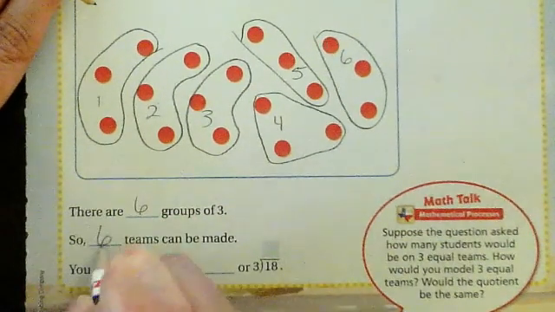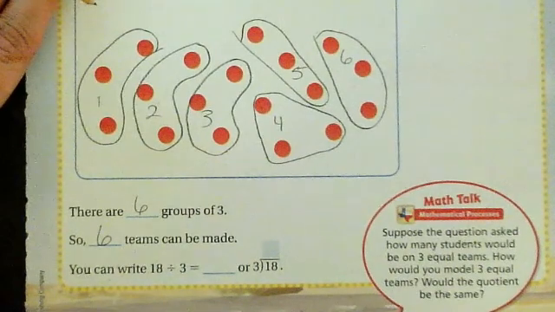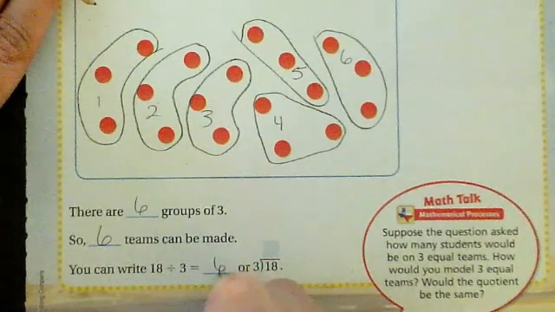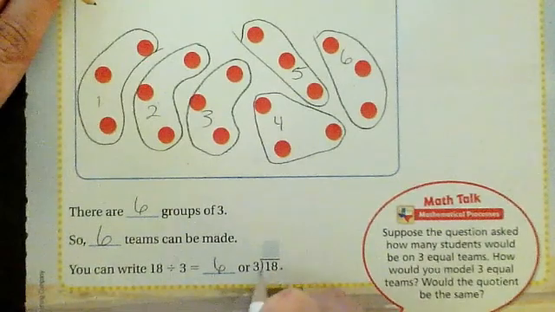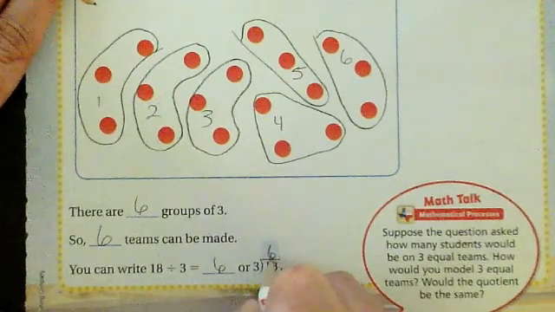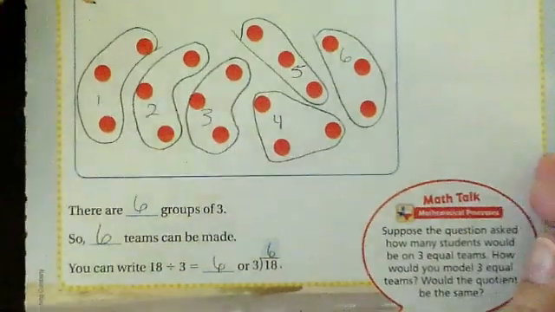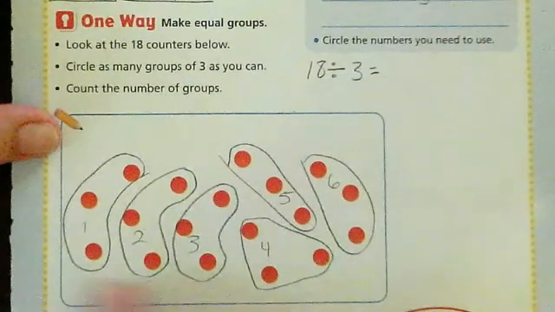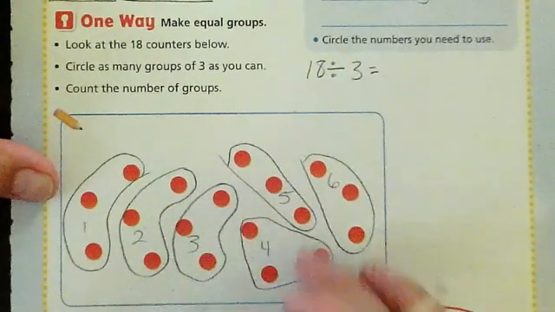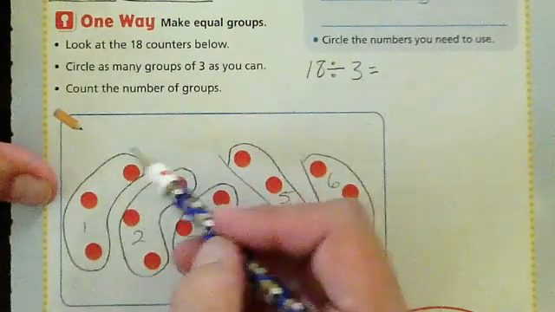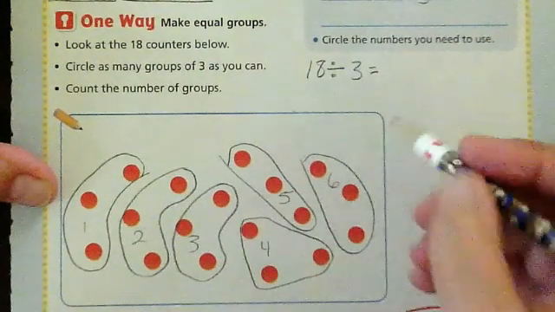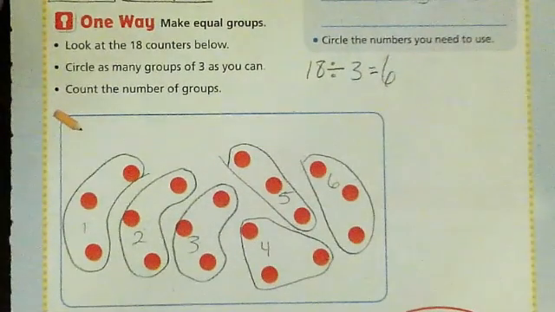So 6 teams can be made, which means that you can write 18 divided by 3 equals 6. Either way, I have 6 groups, right? 18 dots divided into groups of 3 gives me 6 groups.